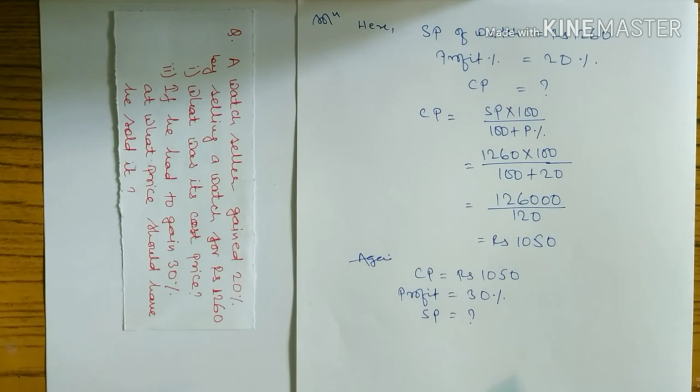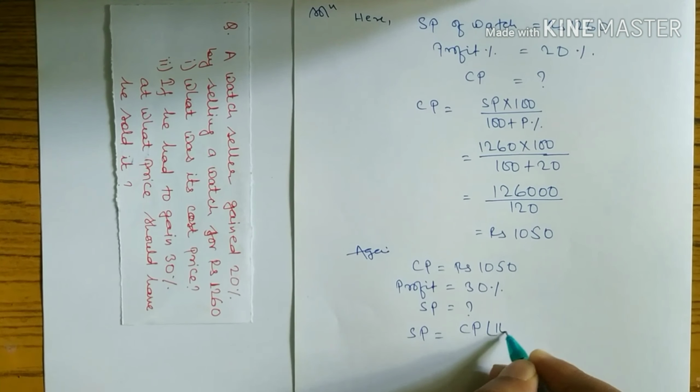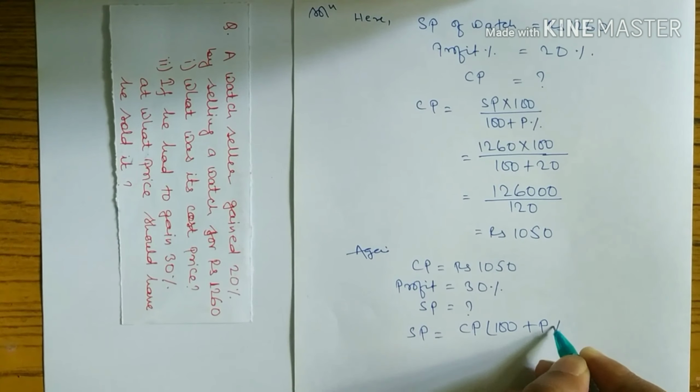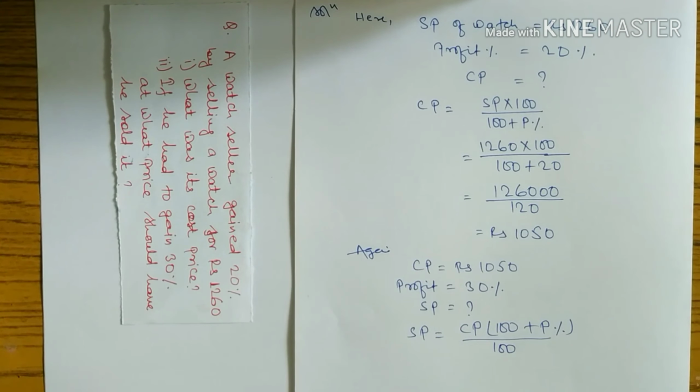For the selling price, we have to use the SP formula: CP into 100 plus profit percent by 100. So while you put in the values, you will get the selling price. Let's put in the values now.